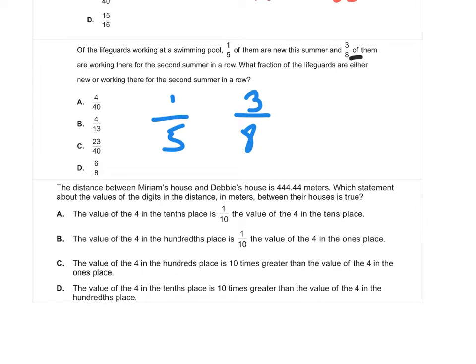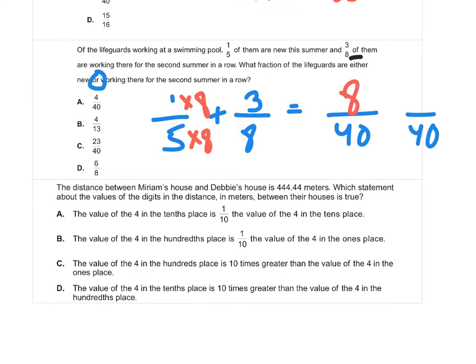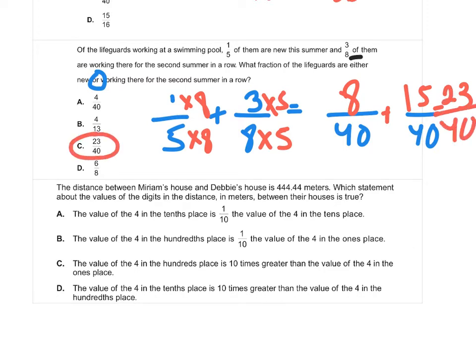In this case, the key word is or. So it could be either or. So we want to add them. And that will give us a common denominator of 40 and 40. This will be times 8 to give us 8/40th. This one is times 5 to give me 15/40th. When we add those two, we'll get 23/40th. And the answer is letter C.